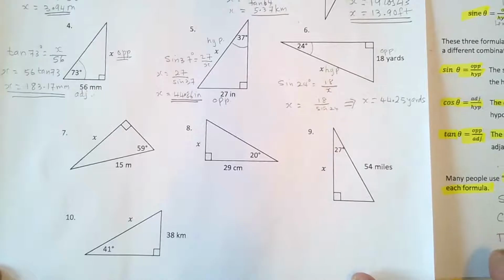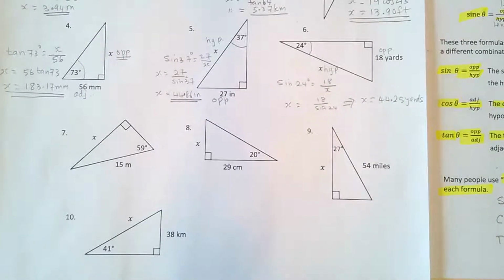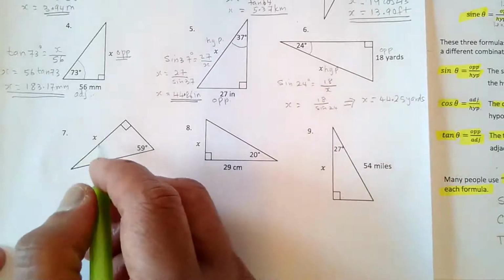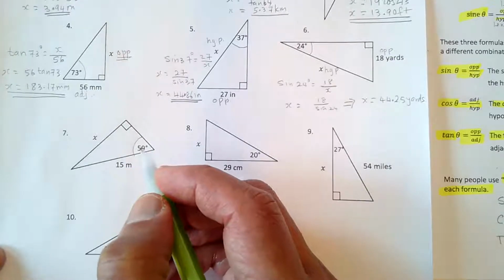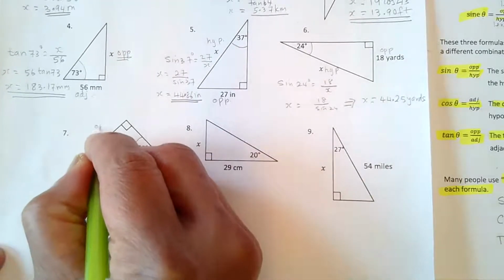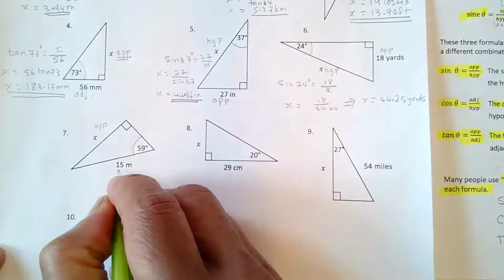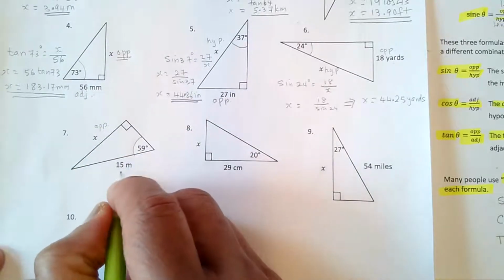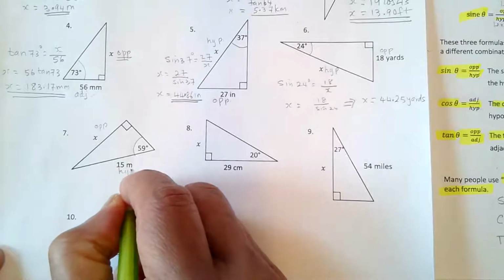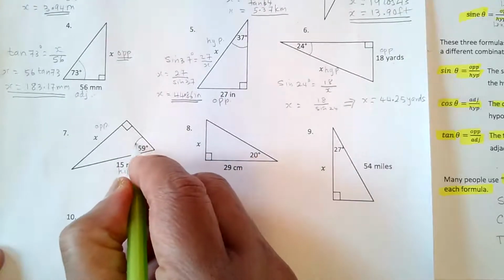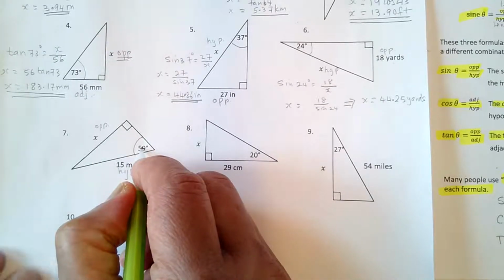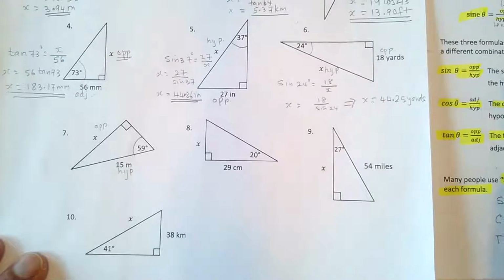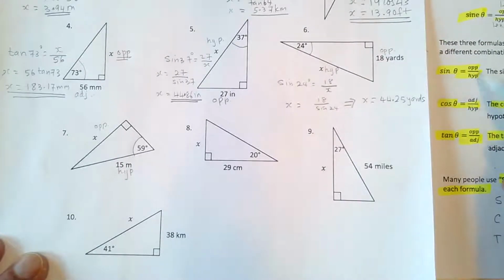And here we have the remaining questions. We'll have about 4 more to go. So question 7, here's our angle. We label the side opposite first, which is what we're finding, and we're given the hypotenuse. Remember, this is the opposite because it's opposite this angle here. So opposite and hypotenuse goes back to our trusted sine.